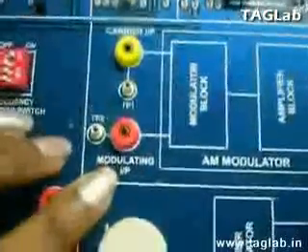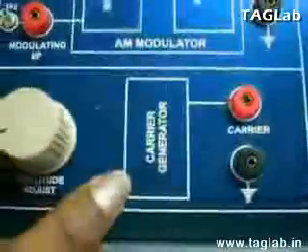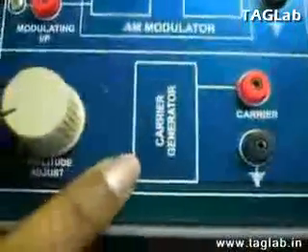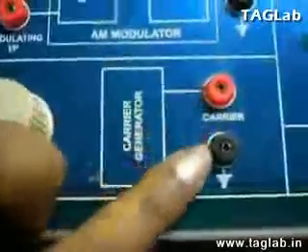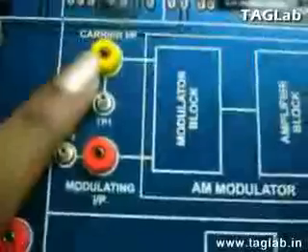A separate carrier generator has been provided on board. Here the output of the carrier is given to the carrier input to the modulator block circuit. You could adjust the amplitude of carrier generator.